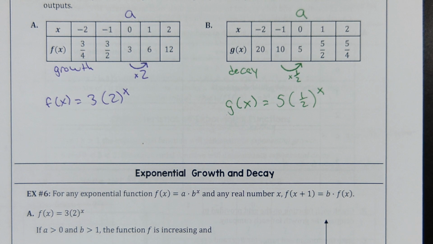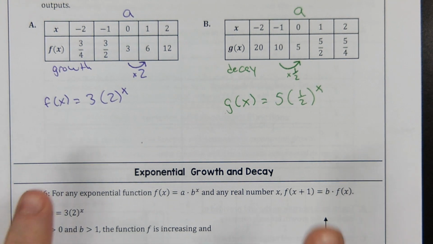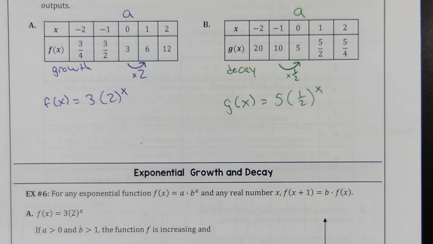That's easy, isn't it? It's so easy when there's no shifting. No, not today. No shifting today. What we actually have down here in example 6 is the graphs of both of these 2 things that we just found.